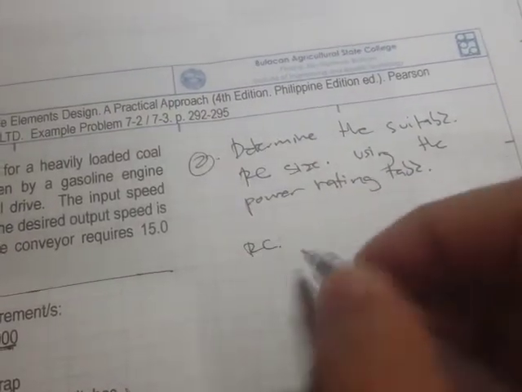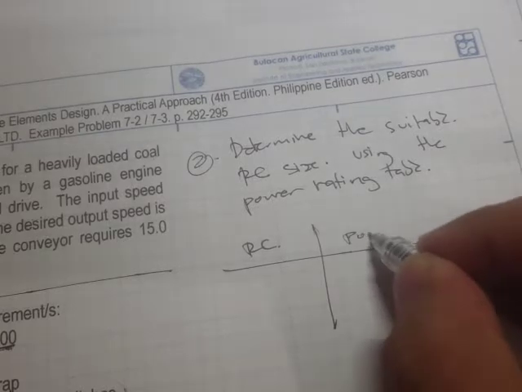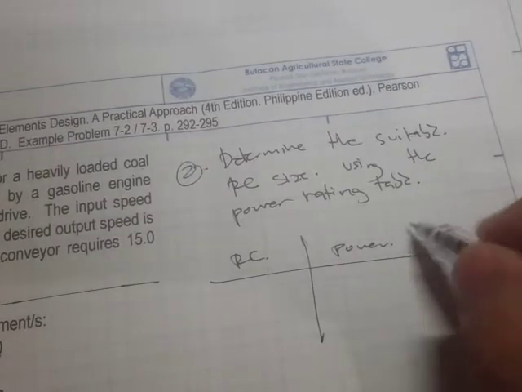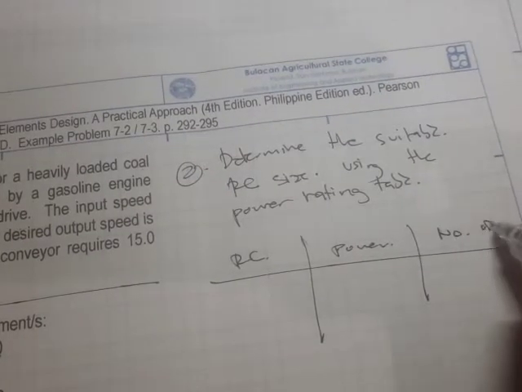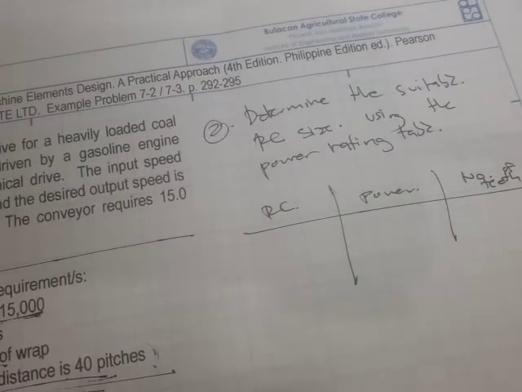So we will prepare a table right here. This is RC, and then the second row would be the power, and then the number of teeth. Okay, so we'll start with RC 35.